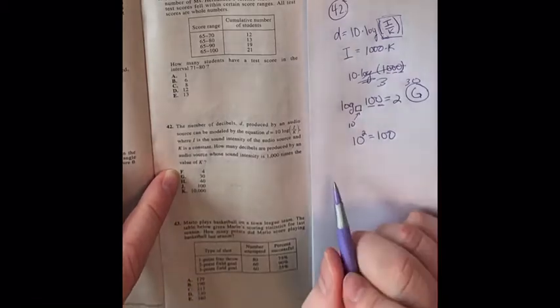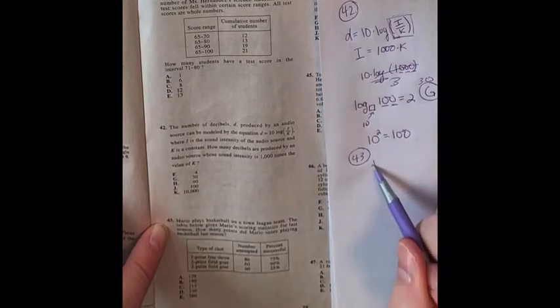43. Mario plays basketball on a town league team. The table below gives Mario's scoring statistics for last season. How many points did Mario score playing basketball last season? And then there's a table. So total points.